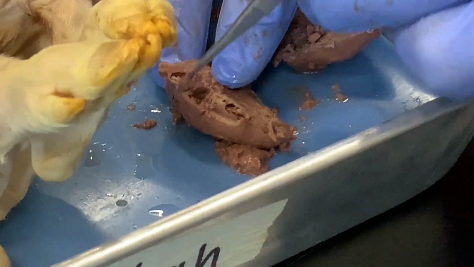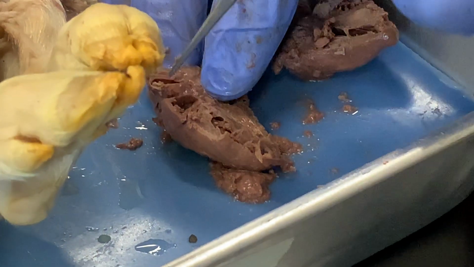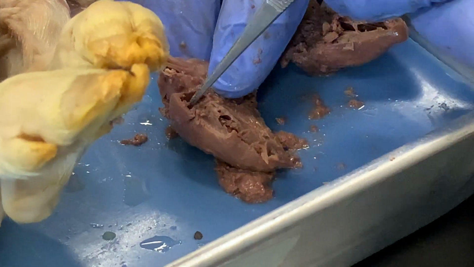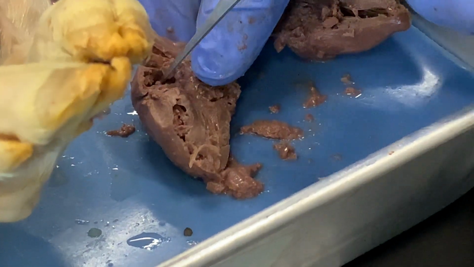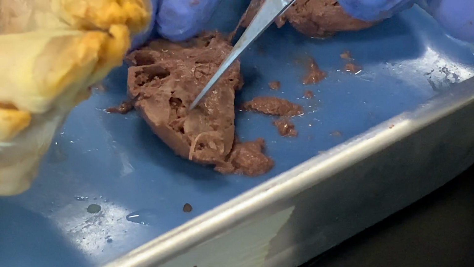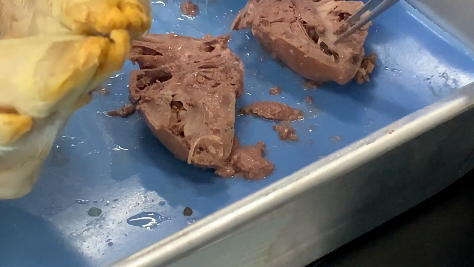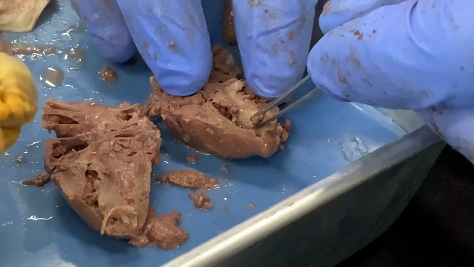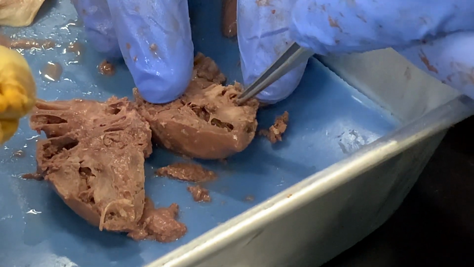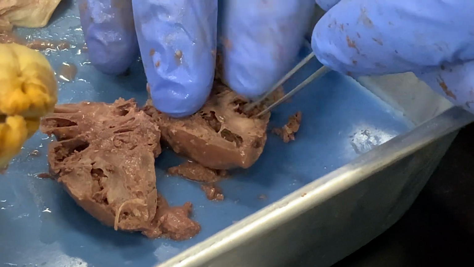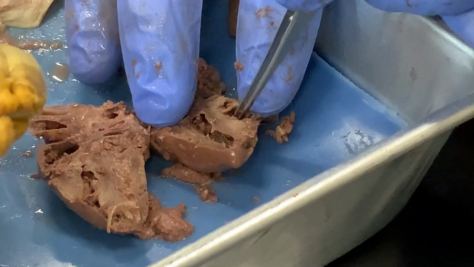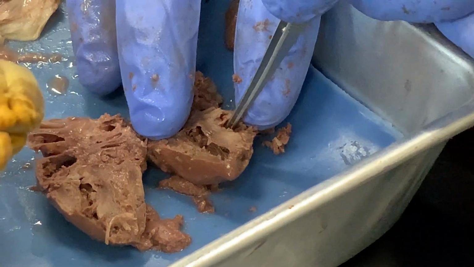This is called the vena cava. Blood drains through that and into the right atrium. It passes through a valve that is somewhat hidden in the tissues here, into this chamber right here, which is the right ventricle.